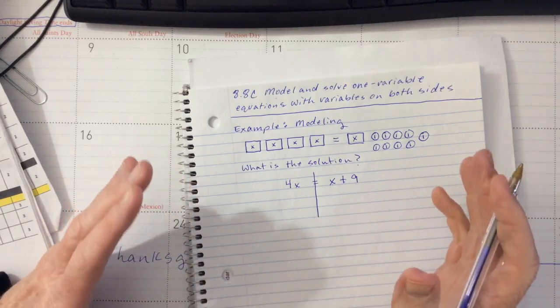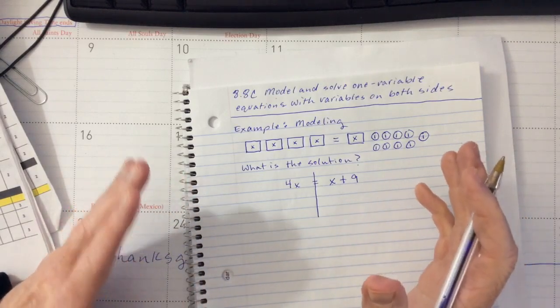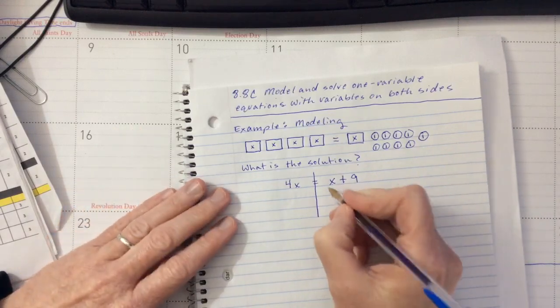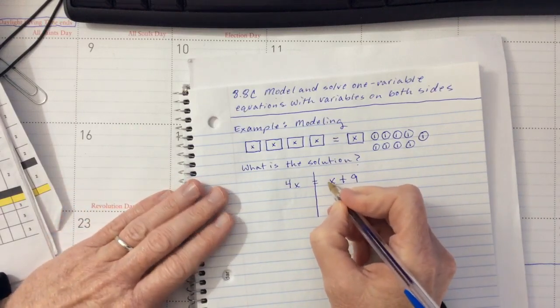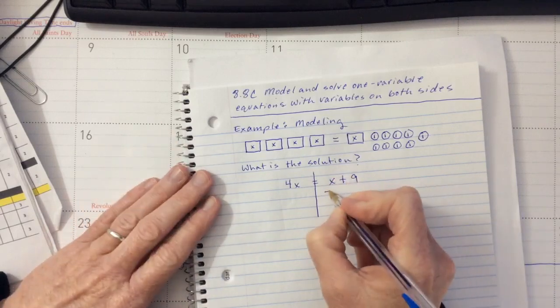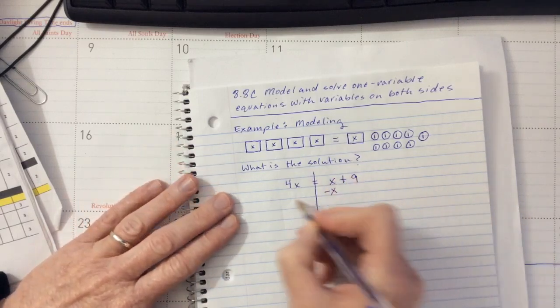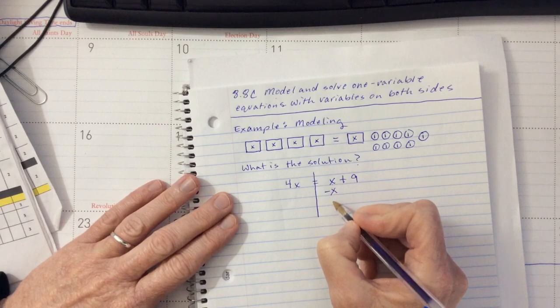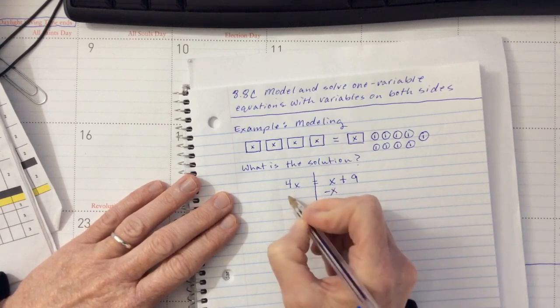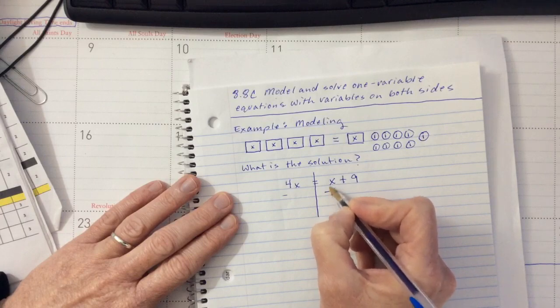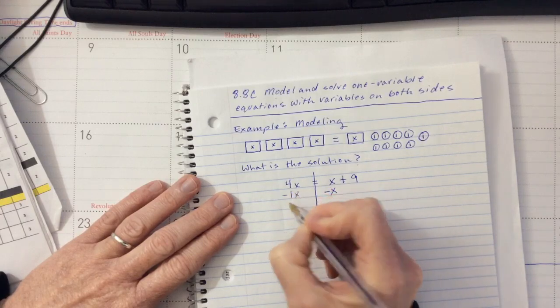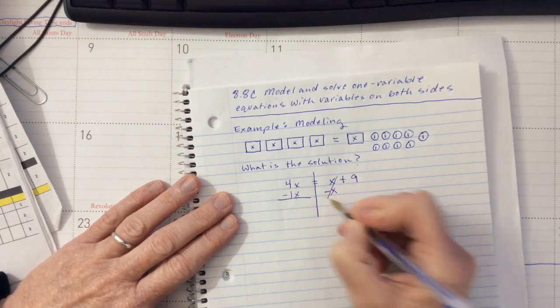The inverse operation, that's a big word for saying the opposite. So if this is a positive x, or plus, we need to subtract x, because we want to make that 0 over here. And if we subtract it here, we have to subtract it here. So we're going to subtract, remember the invisible 1 on this side. That will go away.